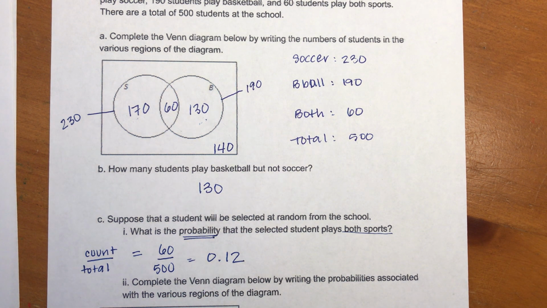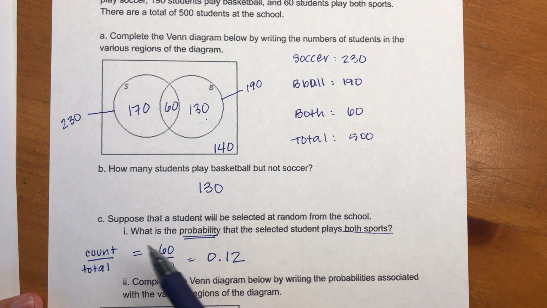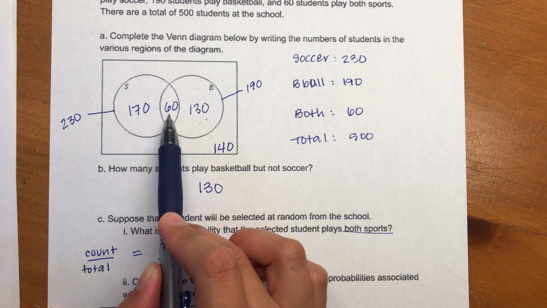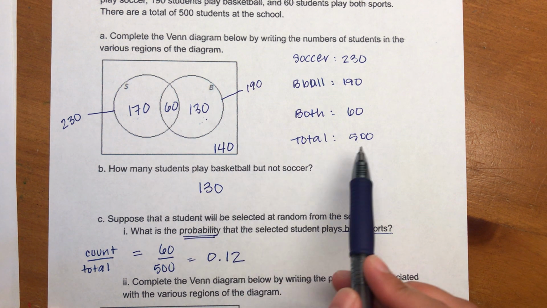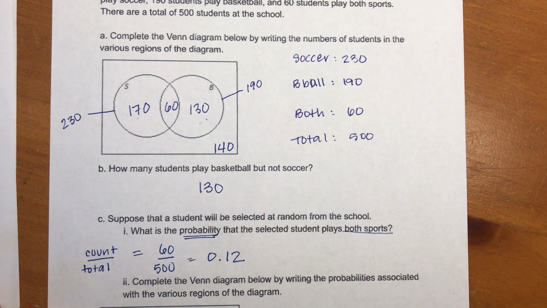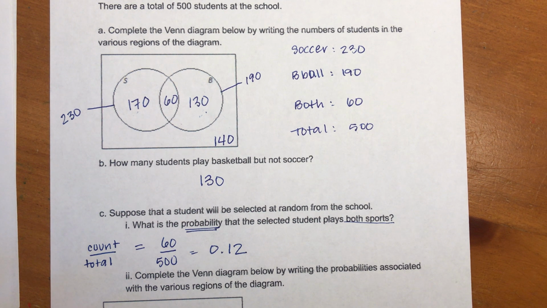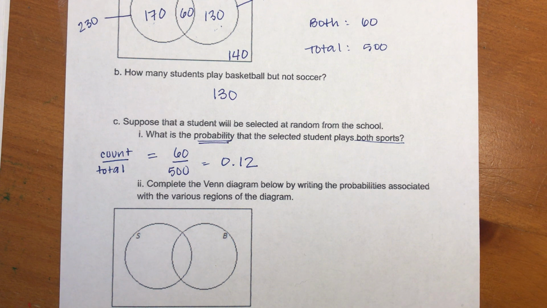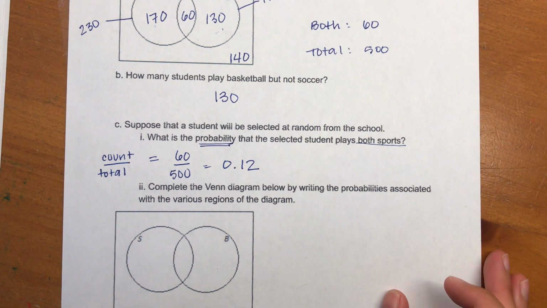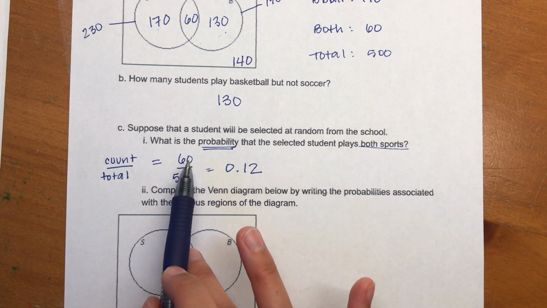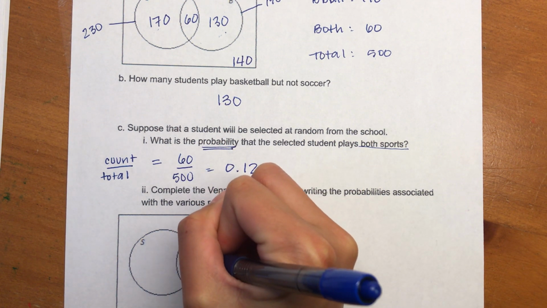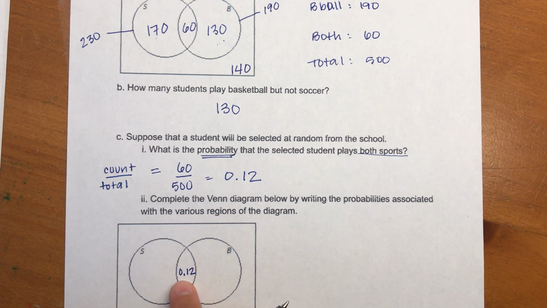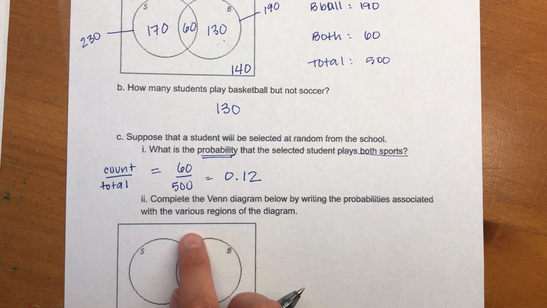So notice how what we're doing here to make this a probability question is we're just identifying the correct number for the numerator and the correct number for the denominator of our probability. So we will be also doing conditional probabilities, not just total probability. Now, part 2 says complete the Venn diagram below by writing the probabilities associated with various regions of the diagram, right? So in this case, the 60 went with 0.12. So I'm going to put that 0.12 where the 60 was, right? So that's the probability somebody plays both.